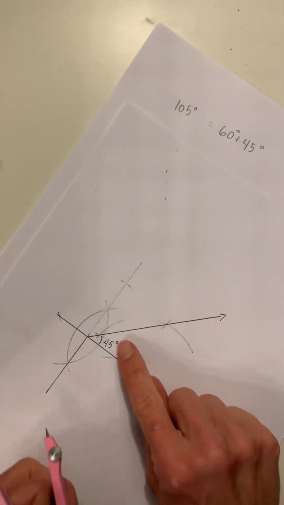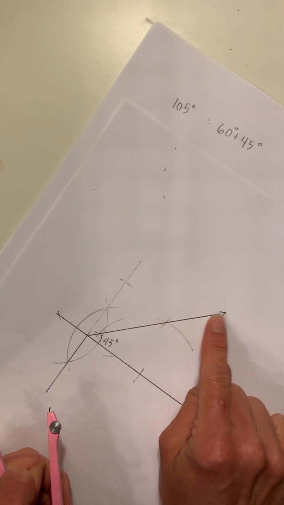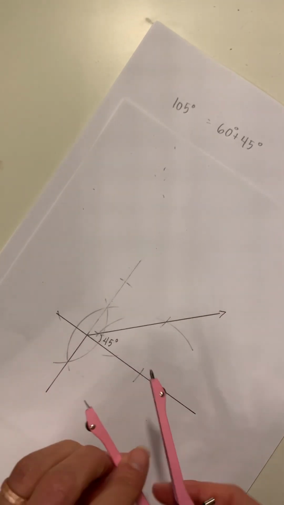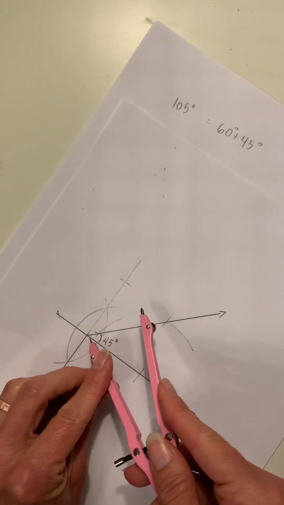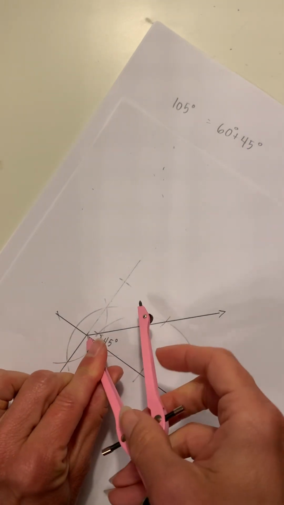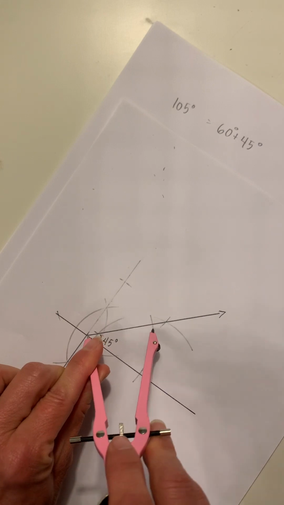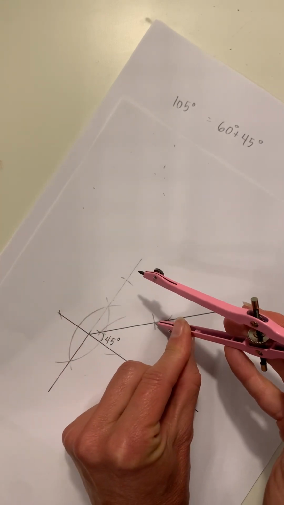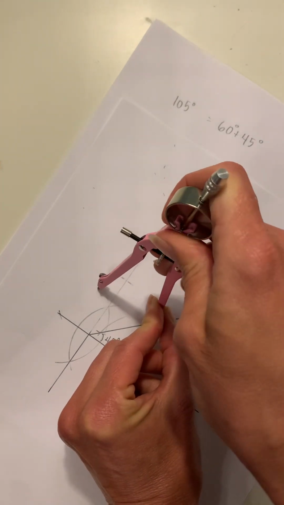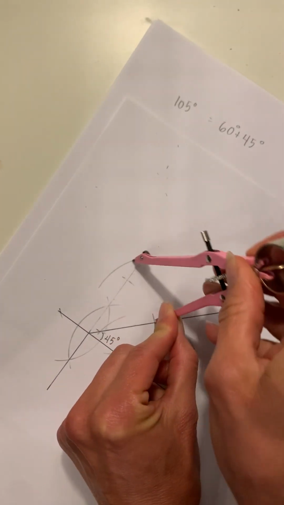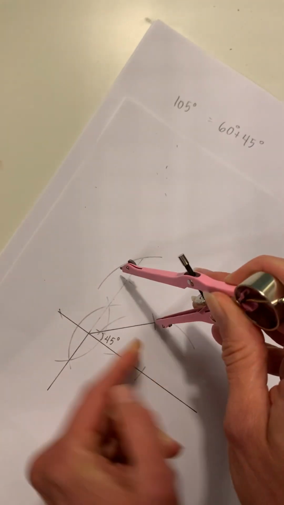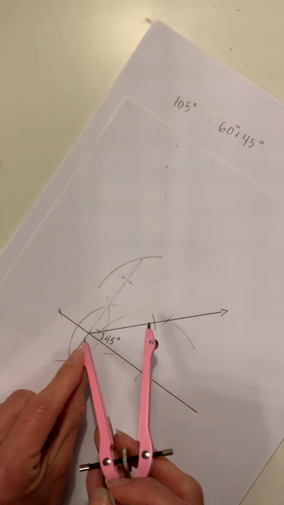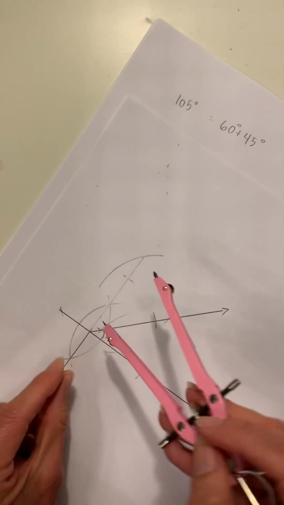So basically, I'm using this as my baseline, just like we did when we started our 60. If I start with this line, remember I'm kind of building an equilateral triangle on top of that. So I'm going to mark that. Go from there. Mark another up here. So that's that leg, wherever it lands, will be that length. This leg is also that length.